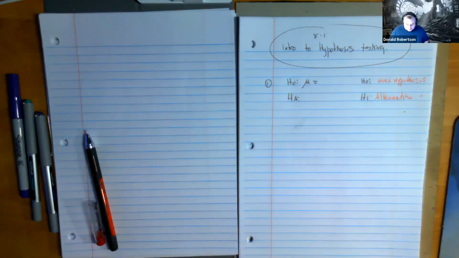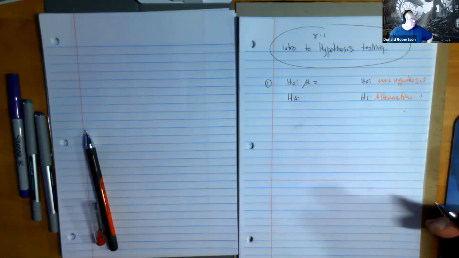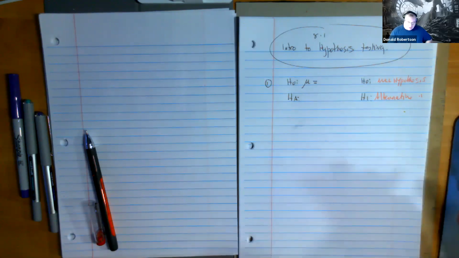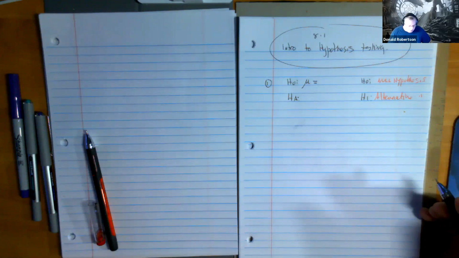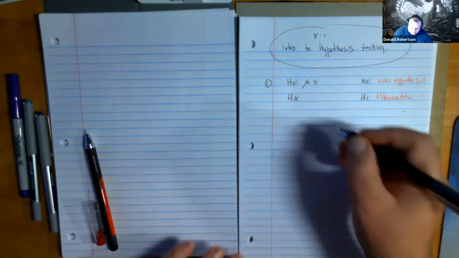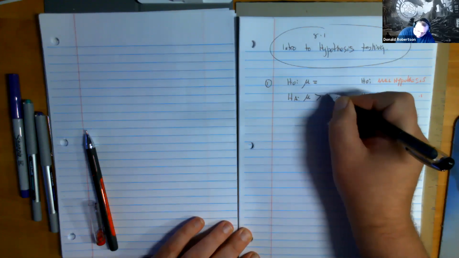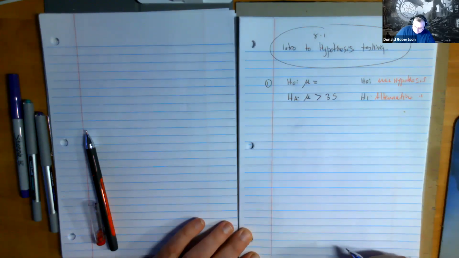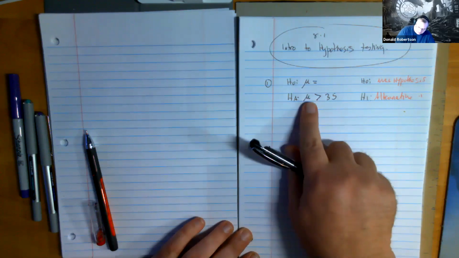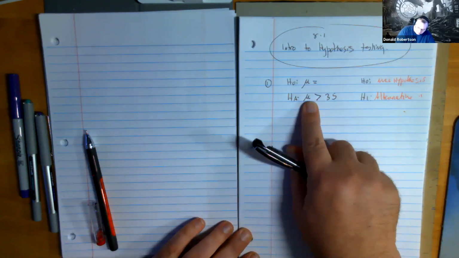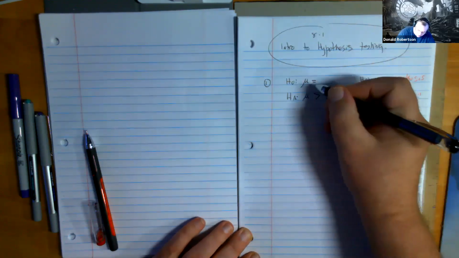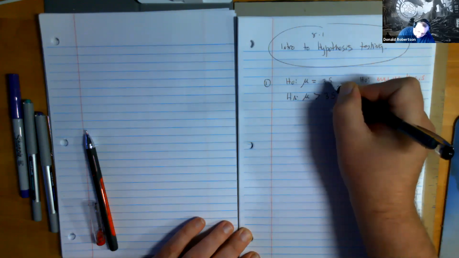So there's some story where you want to prove that there's enough evidence that something's bigger than a number, that there's enough evidence that it's less than a number, or that it's not equal to a number. So let's suppose I wanted to prove that the average age of Scotsmen was more than 35. That's what the alternate would be. The average of the population of Scottish people is greater than 35, and the null would be equal to 35.